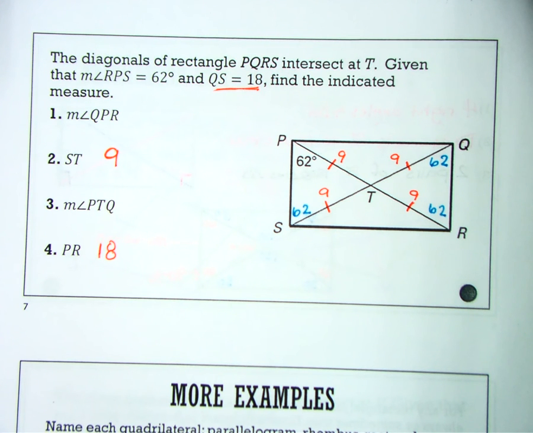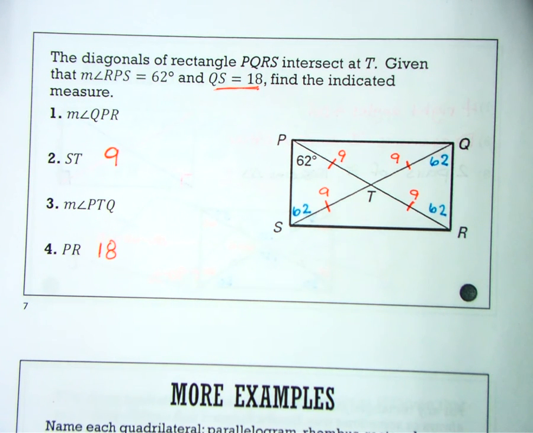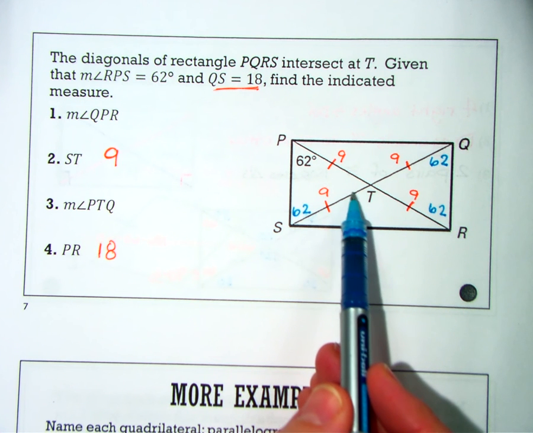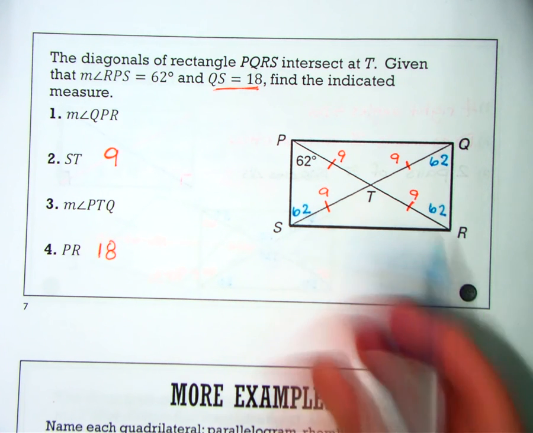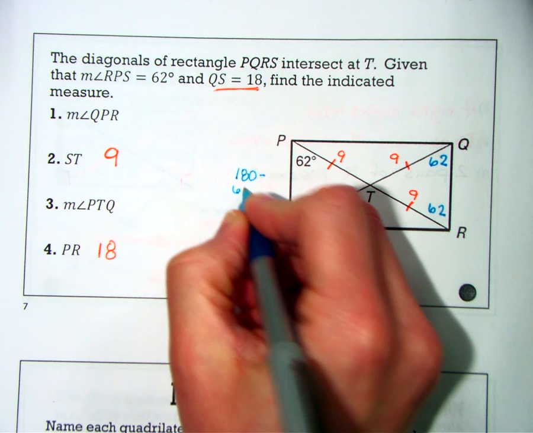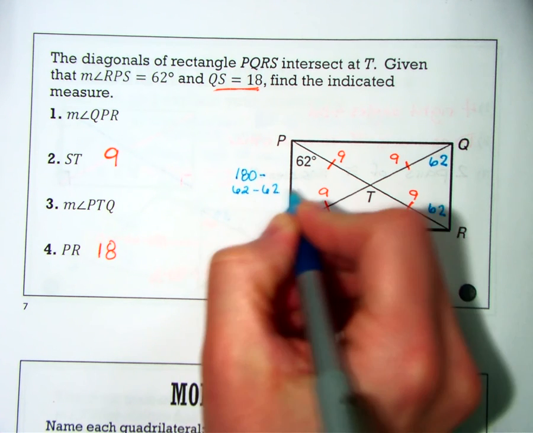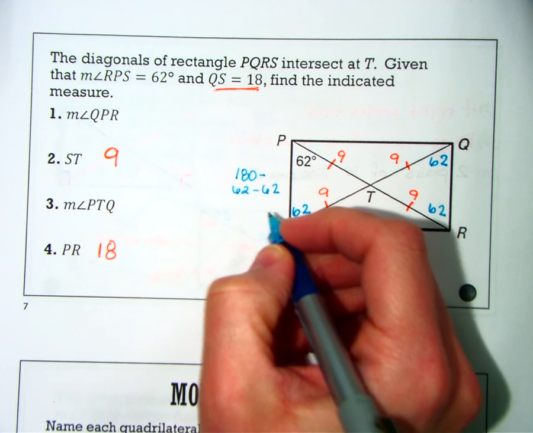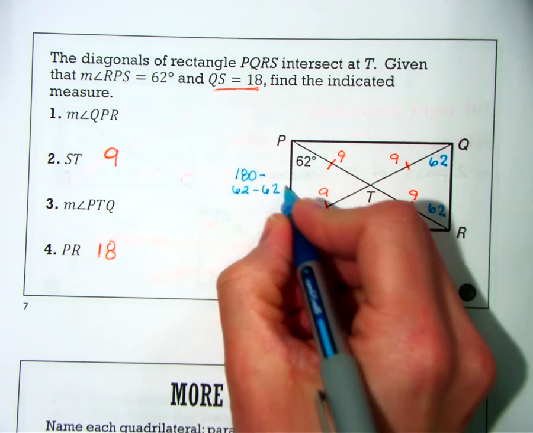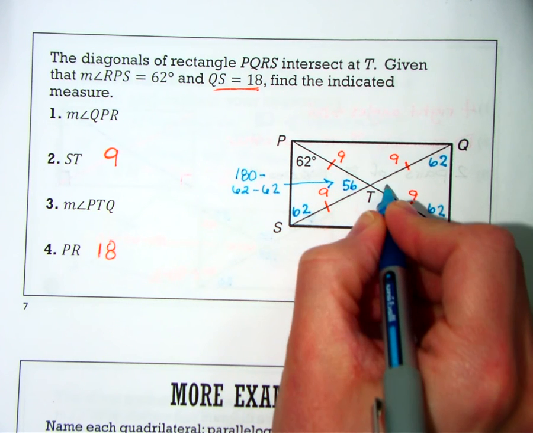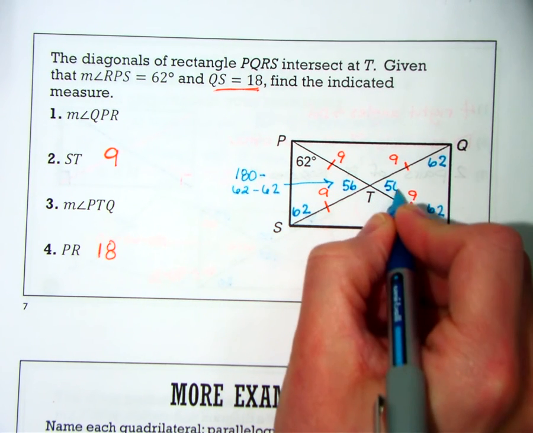Okay, and then I saw some button pushing on the calculator because we can find this third angle now, right? What's 180 minus 62 minus 62? So if we do 180 minus our 62s, we get our third angle, which is 56. So that's how we got this angle right here, 56, which by vertical is also here.